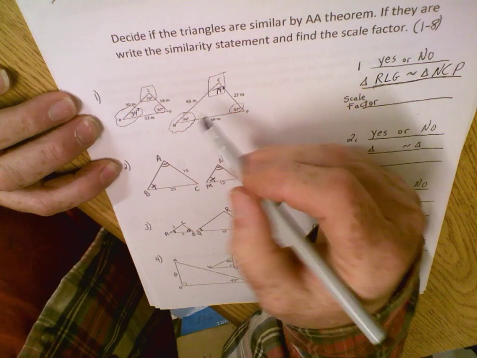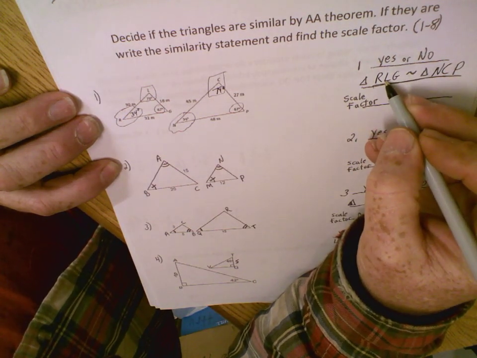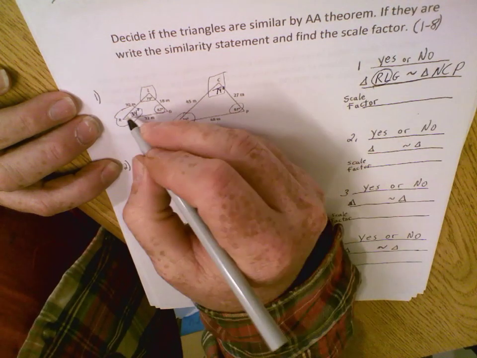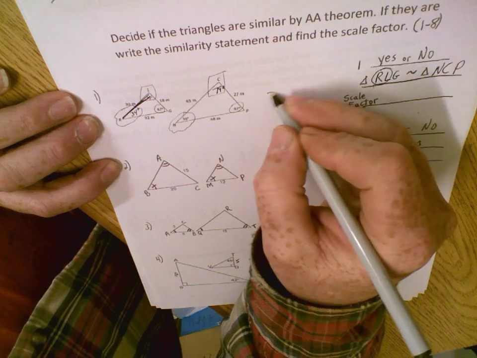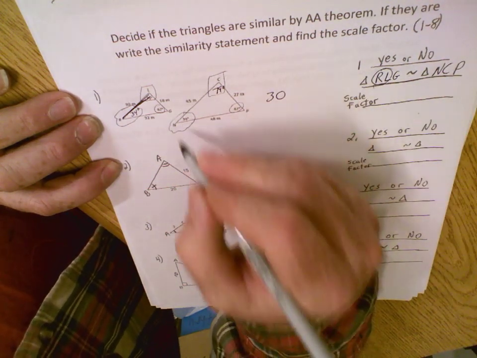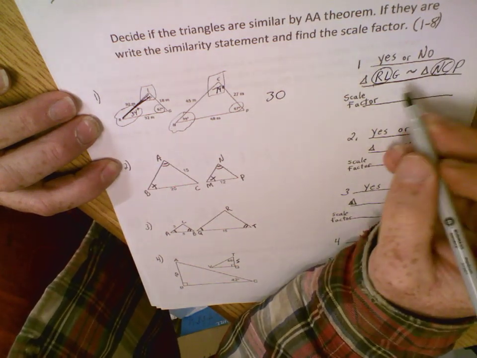But as far as the scale factor goes, what you do is just pick two sides that match up. So if I look at the names right here, I've got segment RL. Well, segment RL I know is 30. And then segment NC is what it matches up to over here in the names.